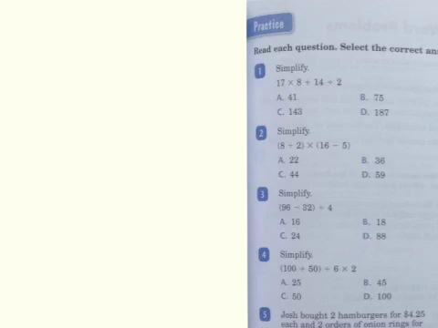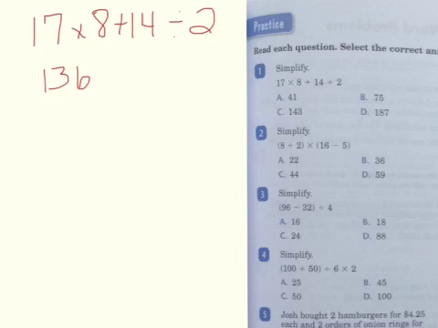So let's go ahead. In our directions, it says read each question, select the correct answer. And number 1 plainly just says to simplify. So we're going to work from left to right and simplify this problem. First off, 17 times 8 is going to equal 136. And then we're going to divide: 2 will divide into 14 7 times, and so then we're left with 136 plus 7, and that's going to give us 143, which is C.